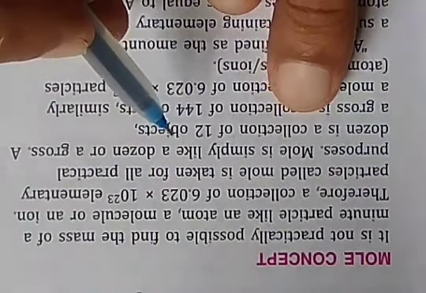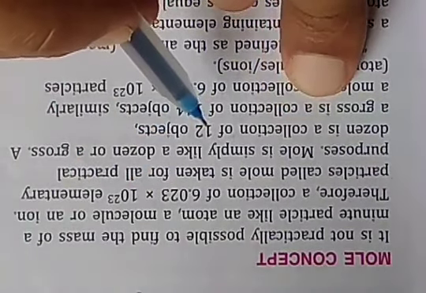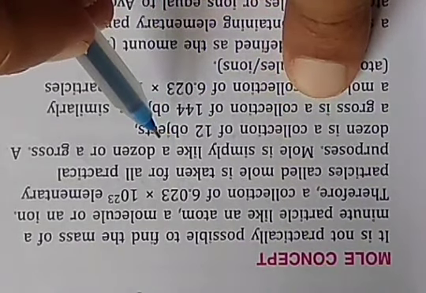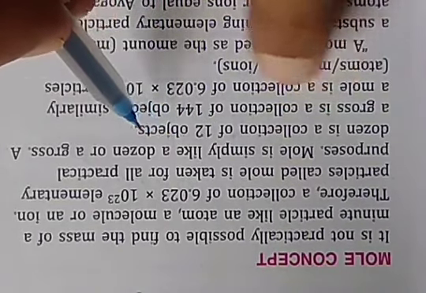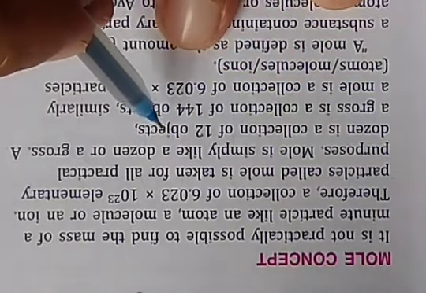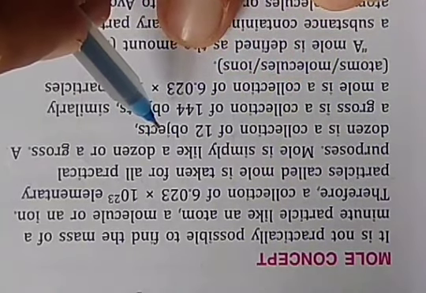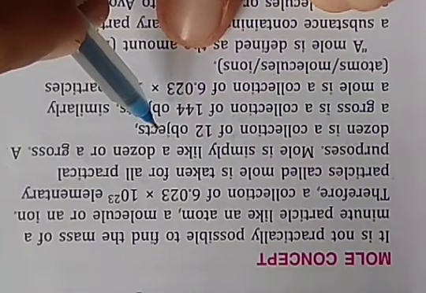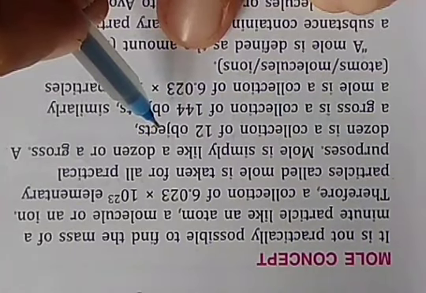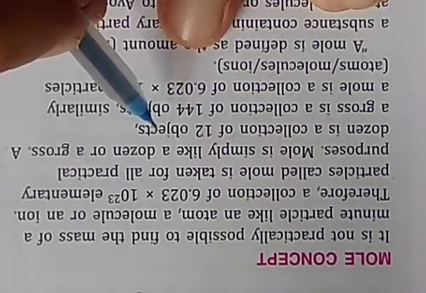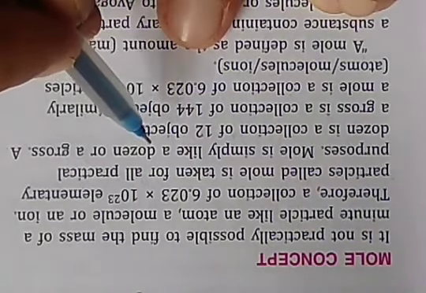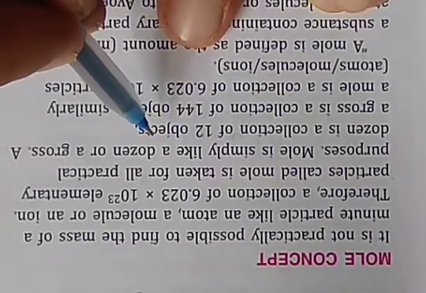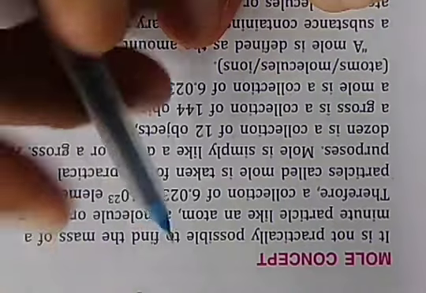Let's suppose you have some apples, and one apple has a mass of 200 grams. Then you can find how many apples are present in 1 kg of apples.